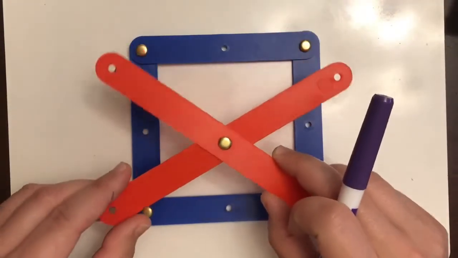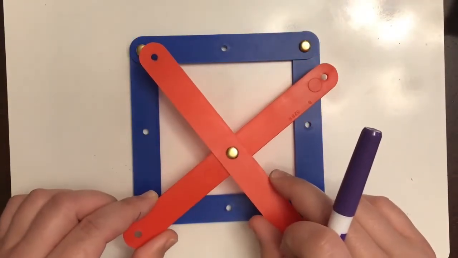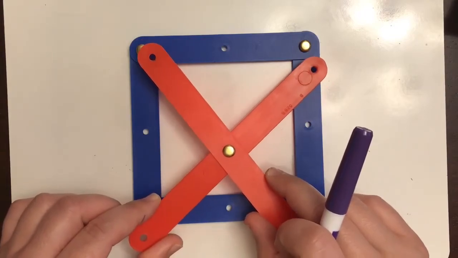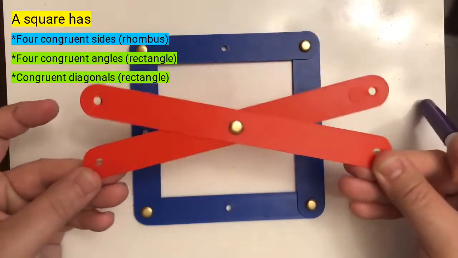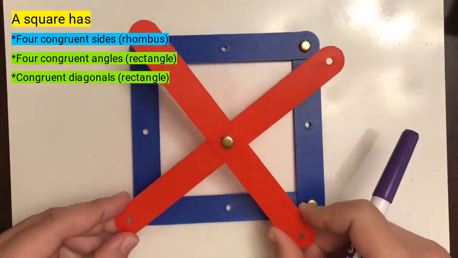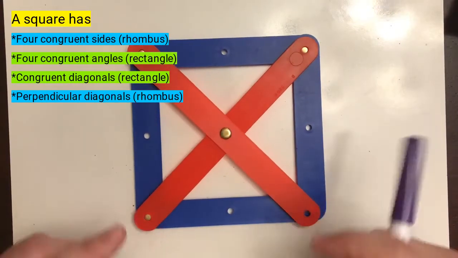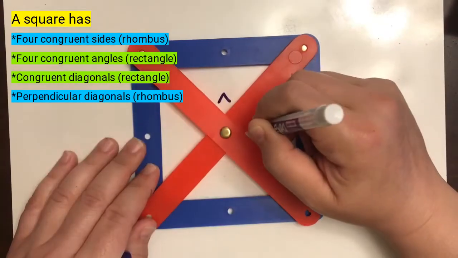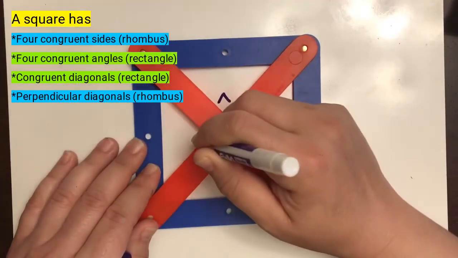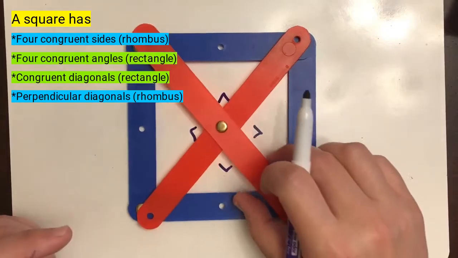Well, in a square, one of the properties that it has of the rectangle is congruent diagonals. Okay, see, the diagonals are congruent. And a property it has from a rhombus, we have perpendicular diagonals. Okay, so lots of things happening here.